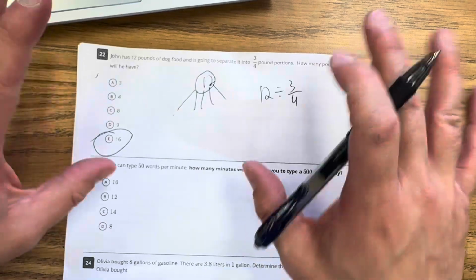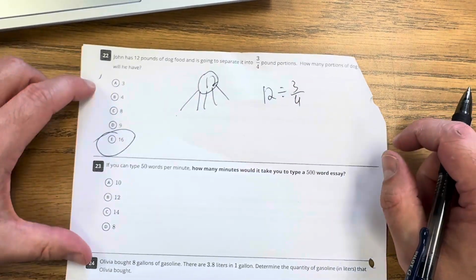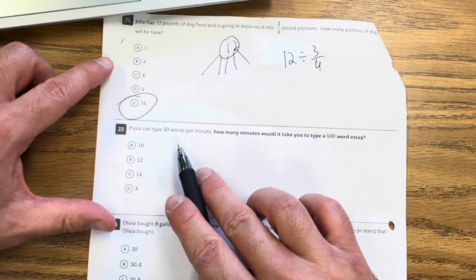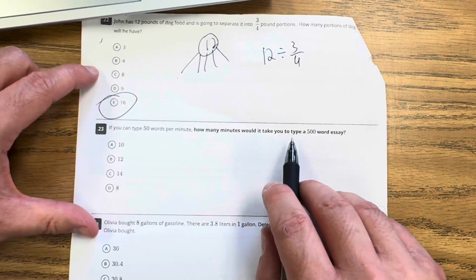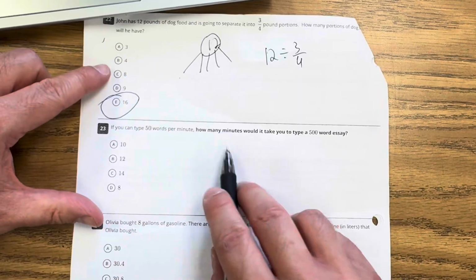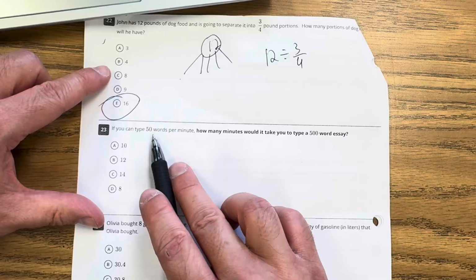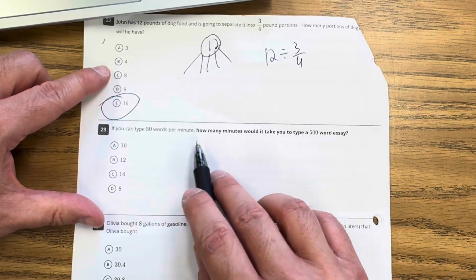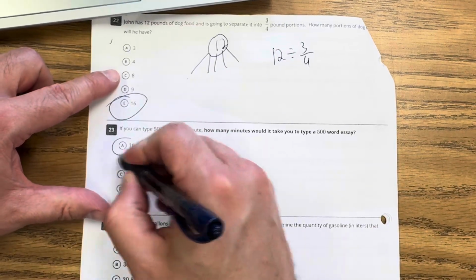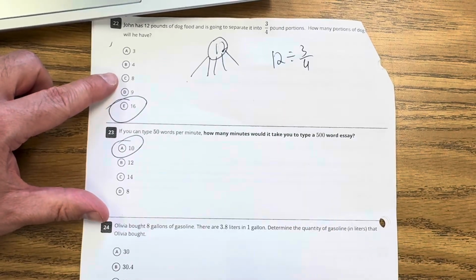When I'm portioning out food, that means I have to divide it to see how many different portions I'm going to have, okay? 23, if you can type 50 words per minute, how many minutes would it take you to type a 500-word essay? Well, if I can do 50 words per 1 minute, how many minutes would it be for 500 words? That's 50 words in 1 minute, which means I can do 500 words in 10 minutes, right? And that's a division. 500 divided by 50 is 10.